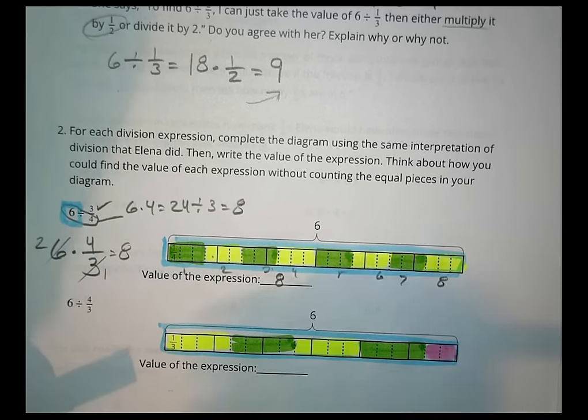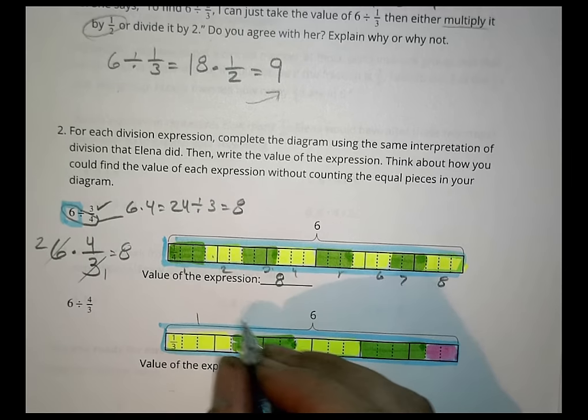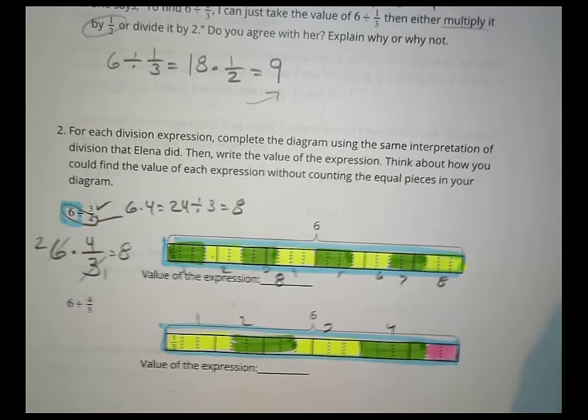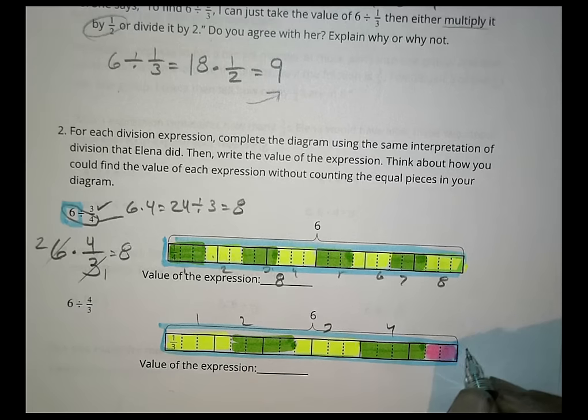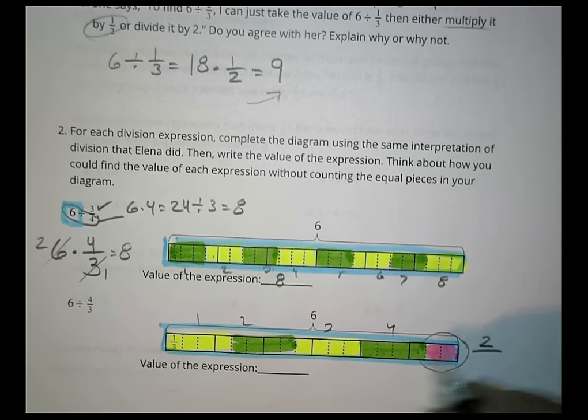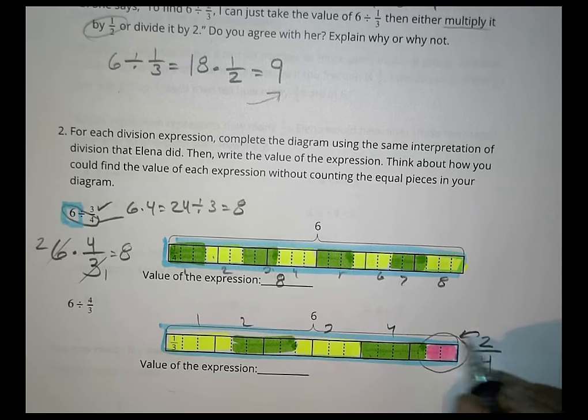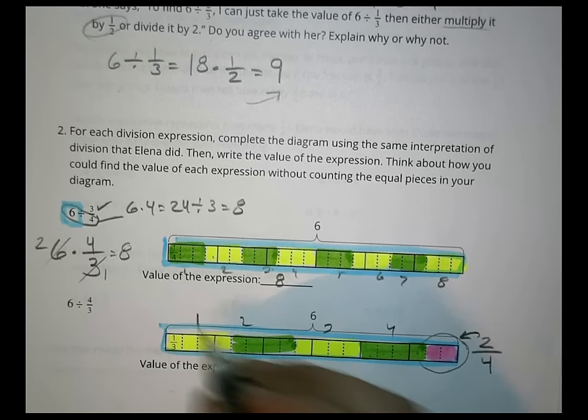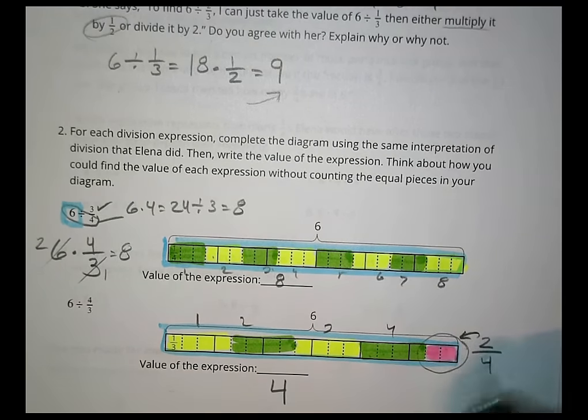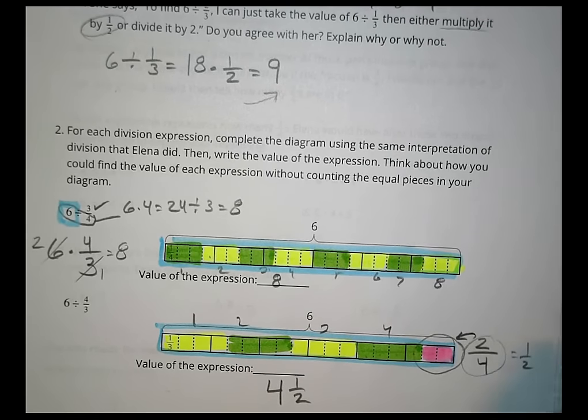Okay, so what do we see happening here? We know that we have for sure 1, 2, 3, 4 whole groups. But I also have this part right there. That part there is I have 2 parts, and I need 1, 2, 3, 4 pieces to make a whole. So I have 2 out of 4 right here. Meaning that once again, I actually have 4 and a half, because 2/4 is the same as a half, is the value of the expression.